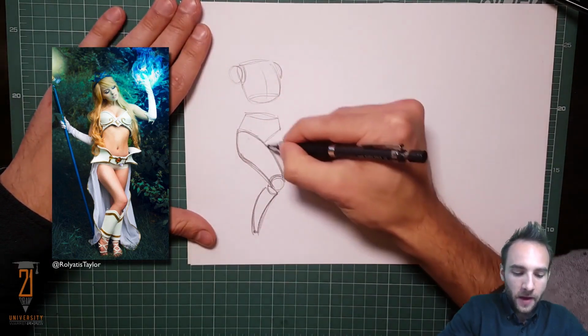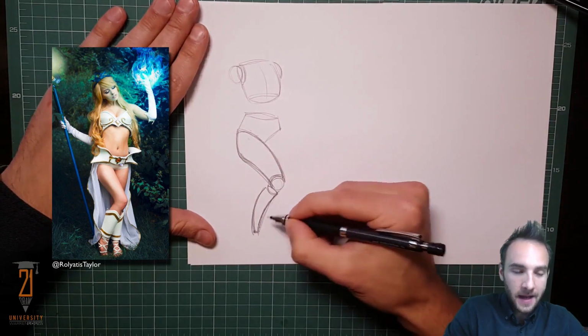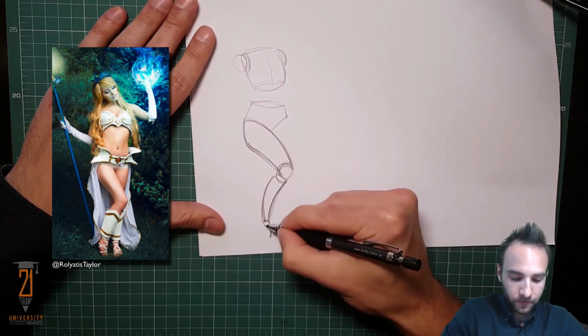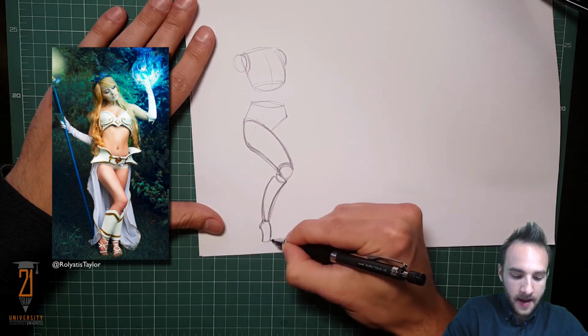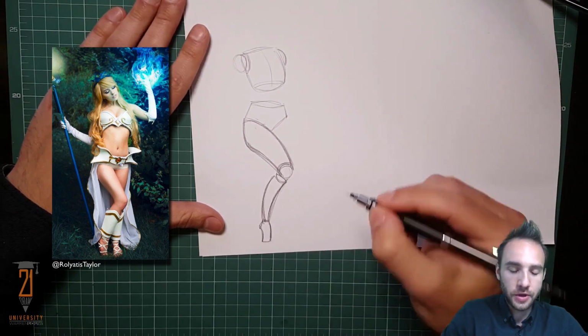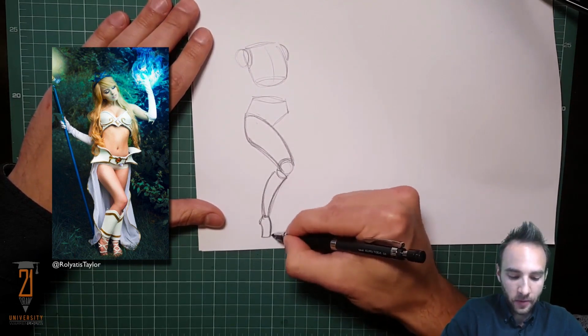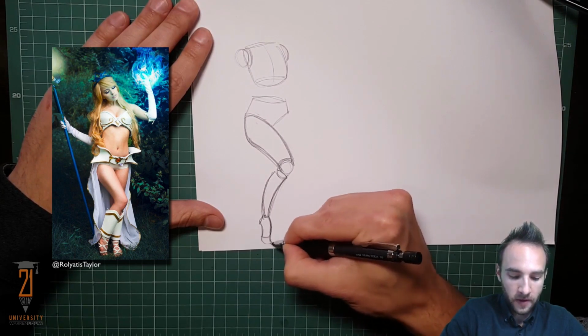Okay, so we have a curve in this direction and the opposite direction. Now, the opposite direction continues through the foot in this way. It's best to break down the flow of the foot in two sections. You have the main part flowing in this direction, and then the opposite part which flows in the other direction for the toes.